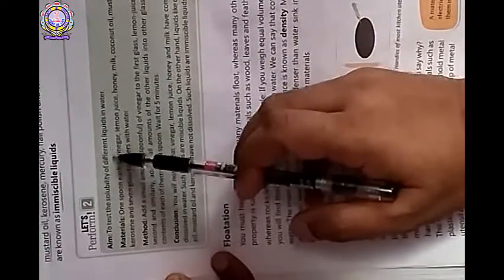To test the solubility of different liquids in water.